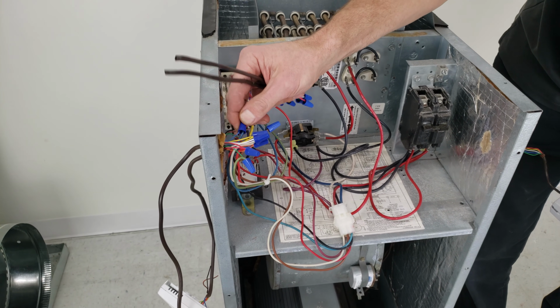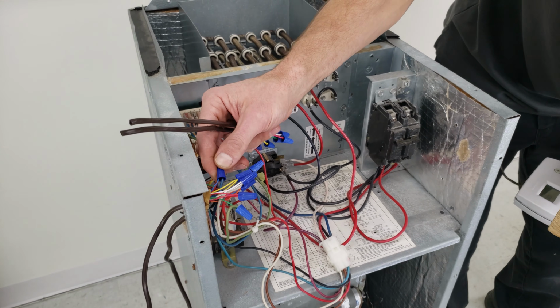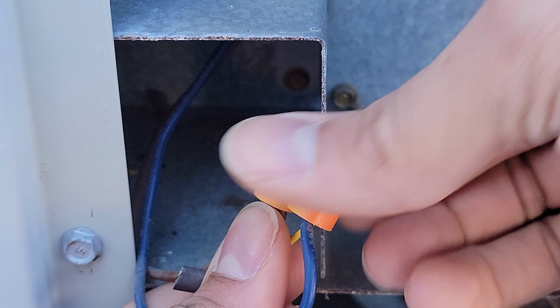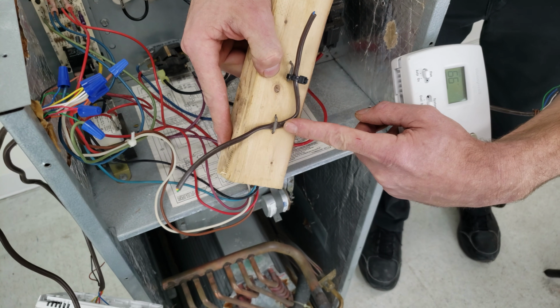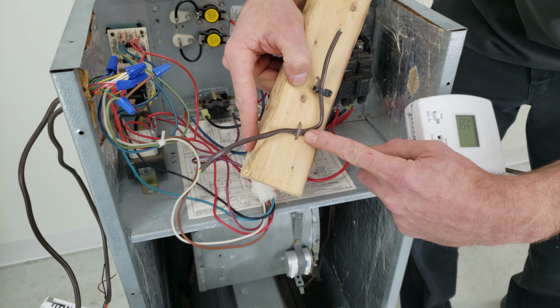If you have wire nuts, especially if they're exposed outside, they could be rusted and there could be high electrical resistance in the wire nuts. You could have thermostat wire like this that's squished in the building with a staple. That could be a problem.